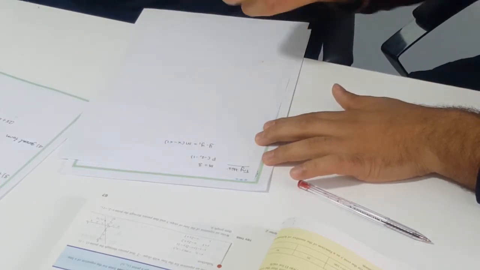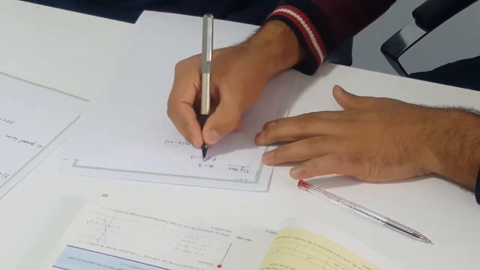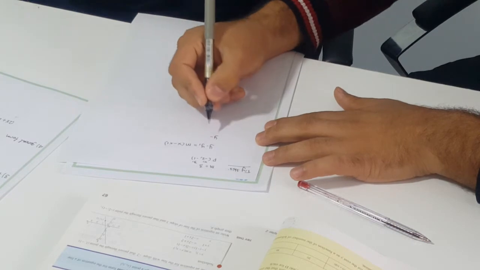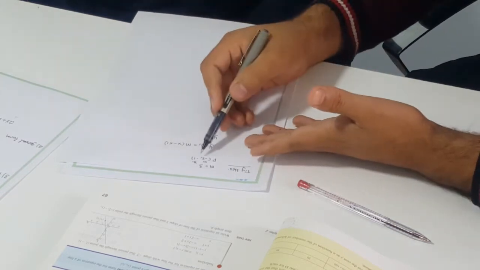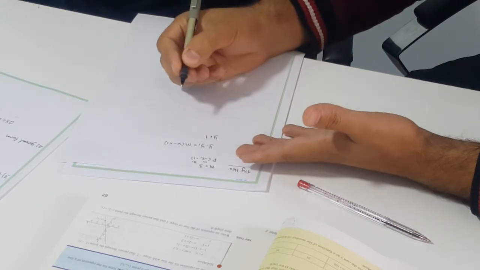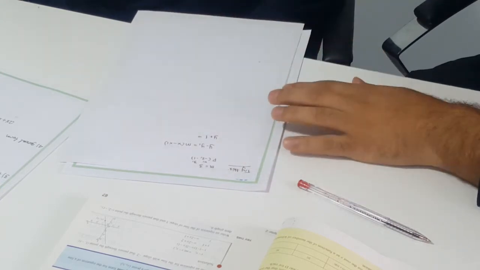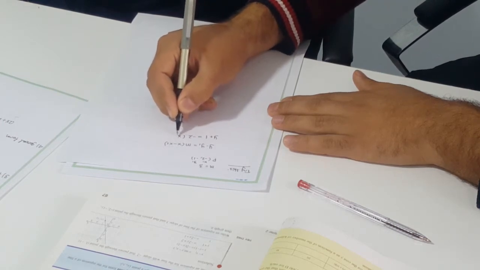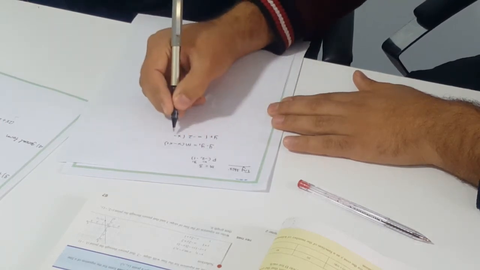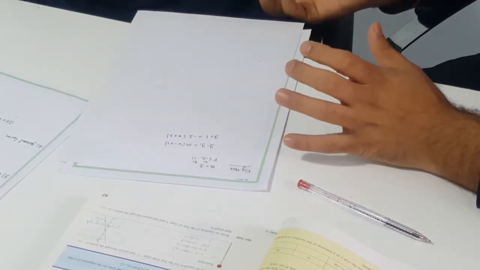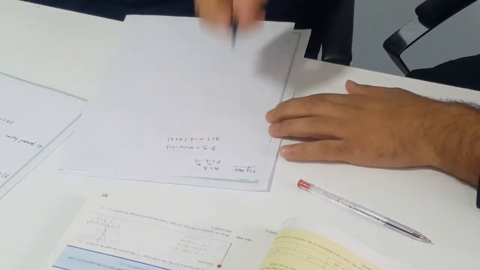Just substitution. Y minus, as we know, this one x1, this one y1, okay? So y minus y1, y1 is what? Minus 1. Minus 1 becomes plus 1, yes? So equal to m is what? Minus 2 times x minus 2 becomes plus 2. Is it easy? Yes. Yeah, of course. Easy for you.